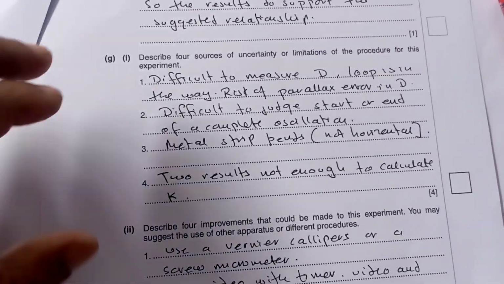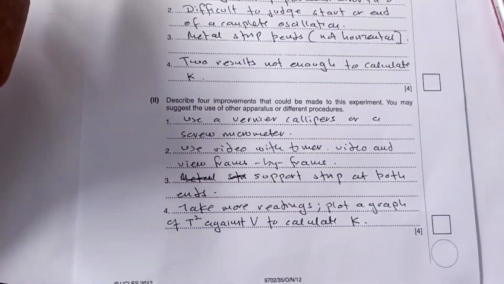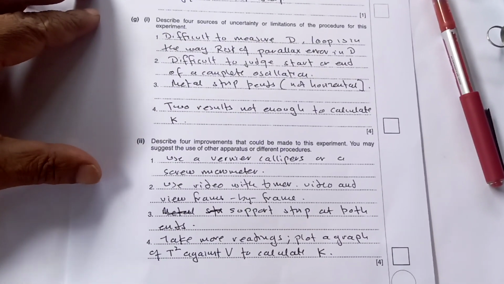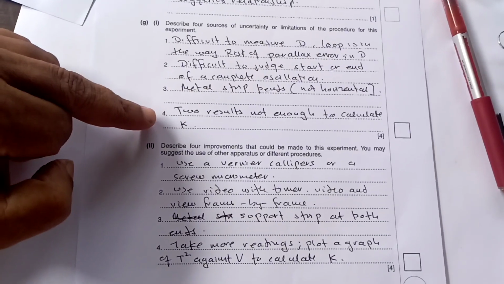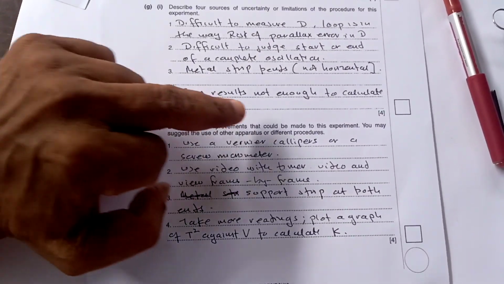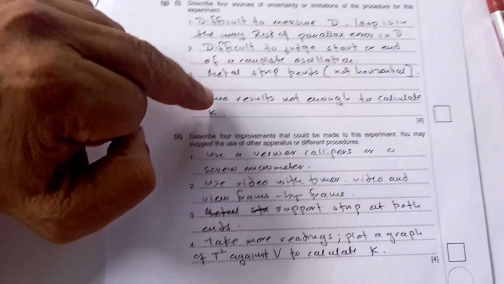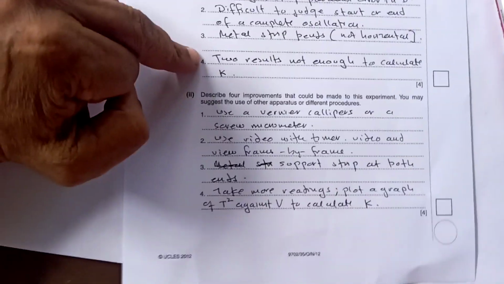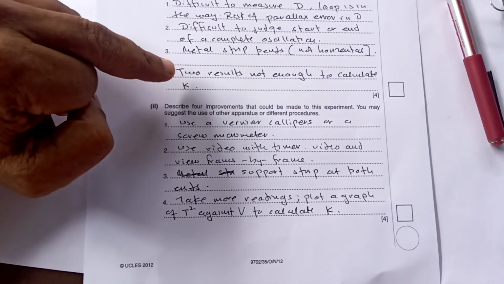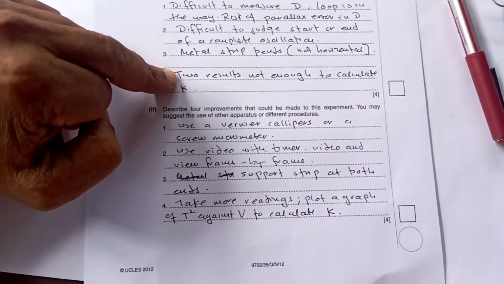And for the difficulties and improvements, I have already explained this to you. You just have to think about the fourth one. Two results are not enough to calculate K. Don't forget that we did the experiment with two values of X to get the value of K. Okay, so this is not enough to check a relationship.